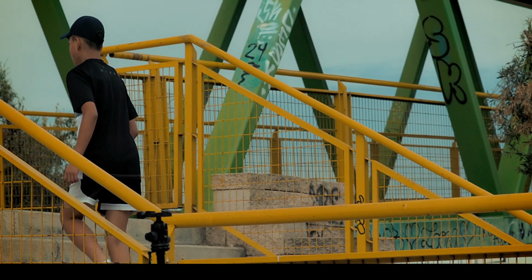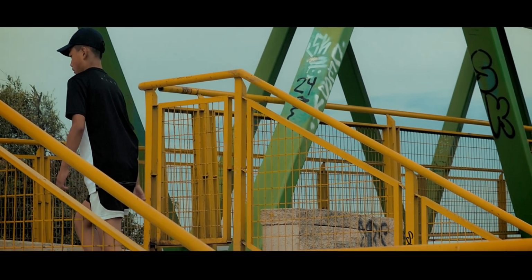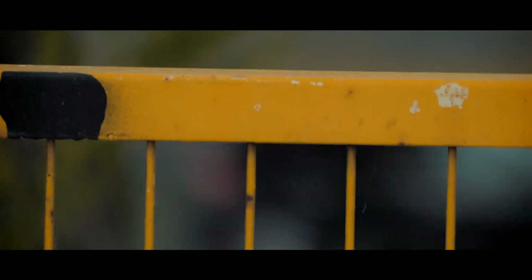Keep the lens at its maximum aperture, no matter what it is. If you can zoom in to 35 millimeters, it'll be better to maximize your results. If you can't, just do what you can with these other two factors. Keep the subject as close as possible to the camera and keep the background as far as possible.